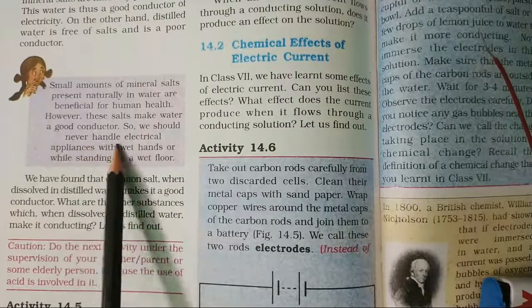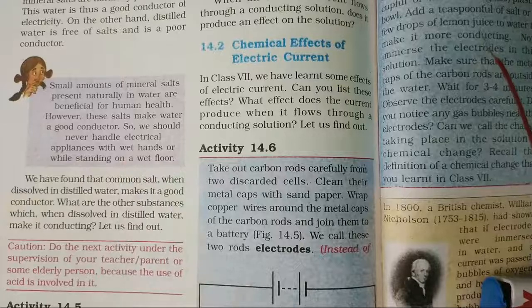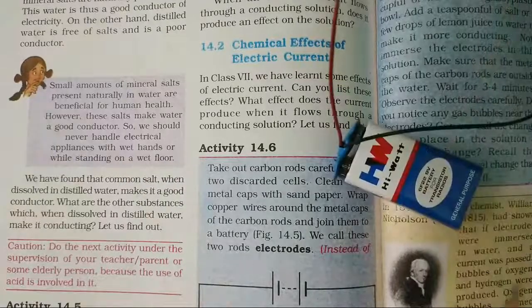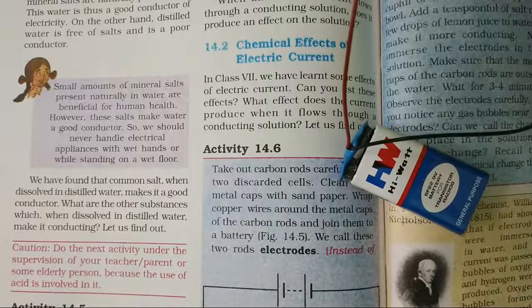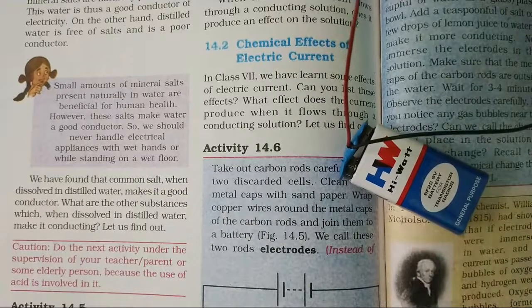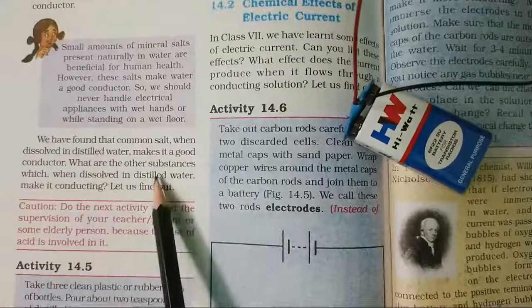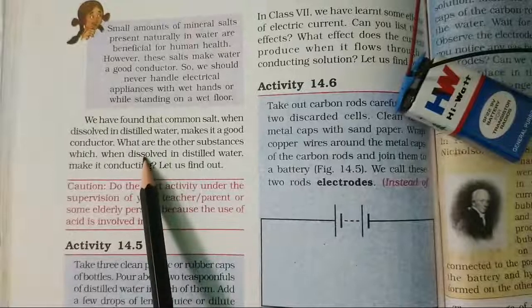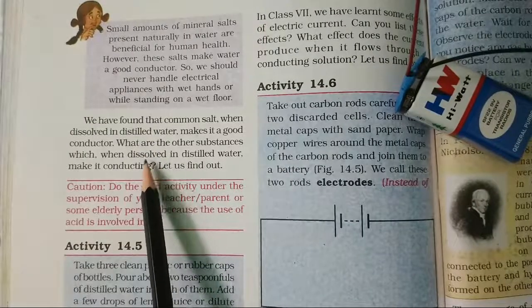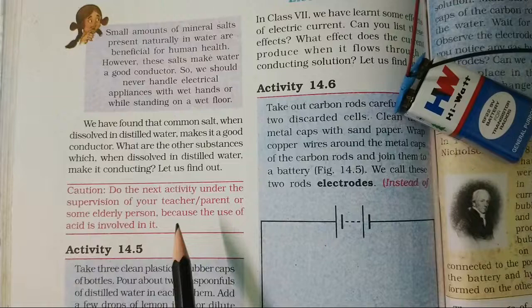So we should never handle electrical appliances with wet hands. Since this was just a normal battery, which does not produce high voltage, we don't get any electric shock. So common salt, when dissolved in distilled water, makes distilled water a good conductor of electricity. So what are other sources? You can add salt, or add any mineral present in the water, and it becomes a conductor of electricity.